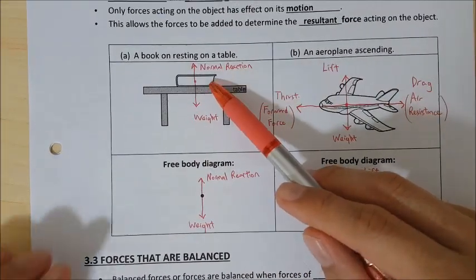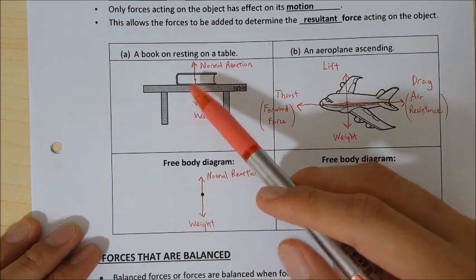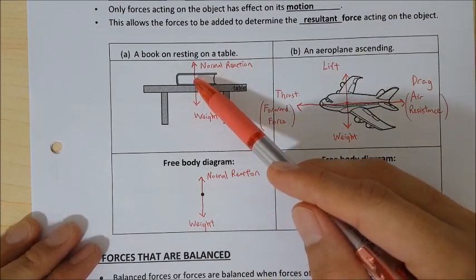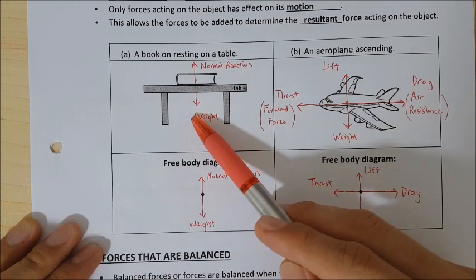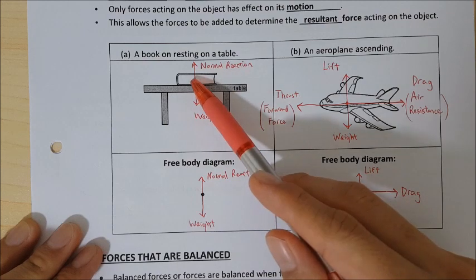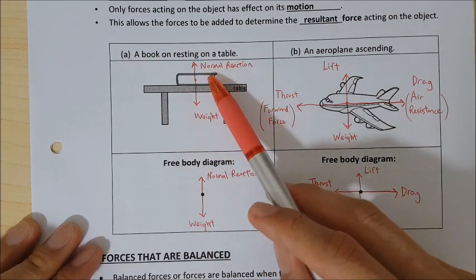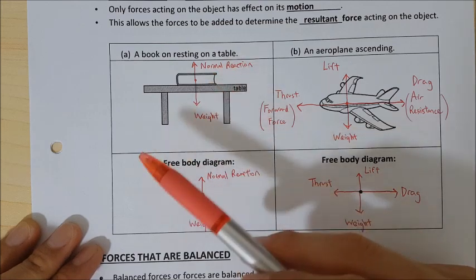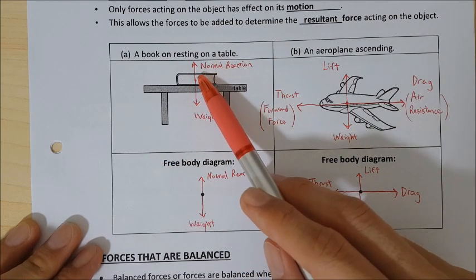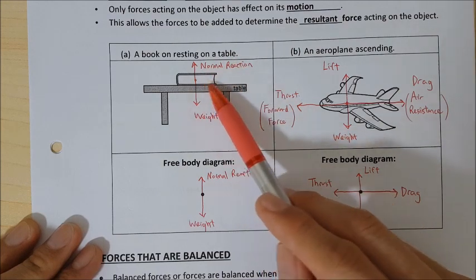Okay, we have a book resting on a table. For all objects on Earth, as long as there's gravity, there will be a pull down to the center of the Earth. This is the gravitational force, or in short, I just write weight. So there's a force acting down, and because the object is on the table, it experiences a force upwards. We call it normal reaction force. Later I'll go through in more detail what this is about.